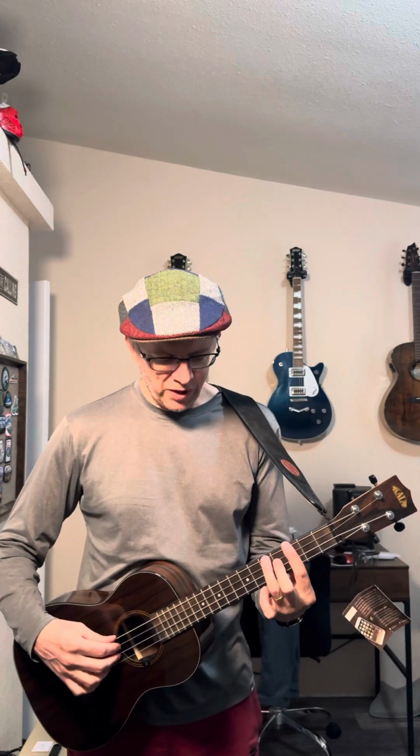Okay, what a neat little thing that you can do. And don't feel like you need to do the 1, 2, 3. You can do whatever you want with the strings when you finger pick them. You could just play the 2 middle ones.